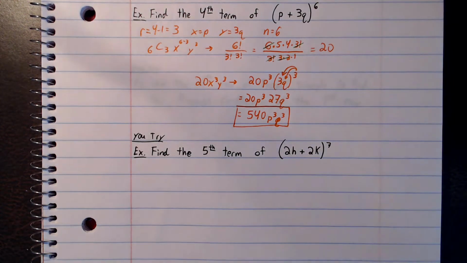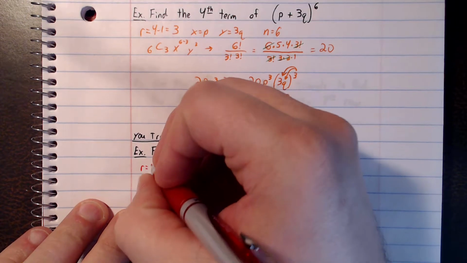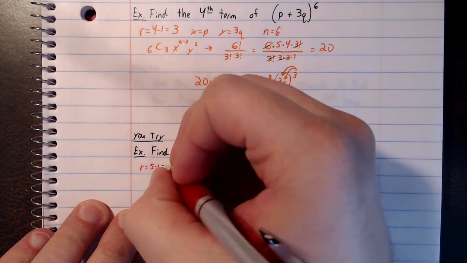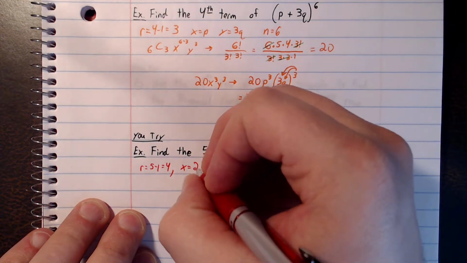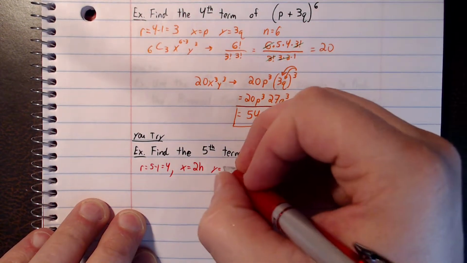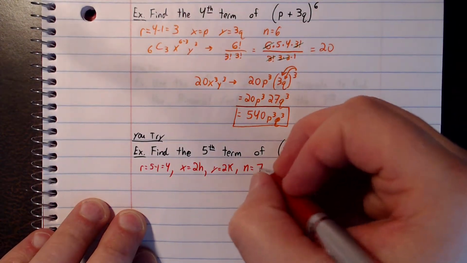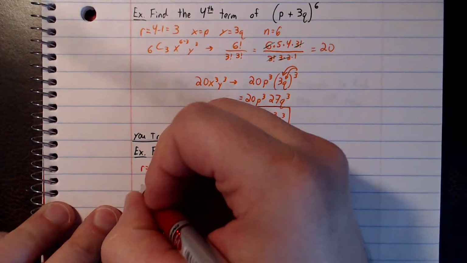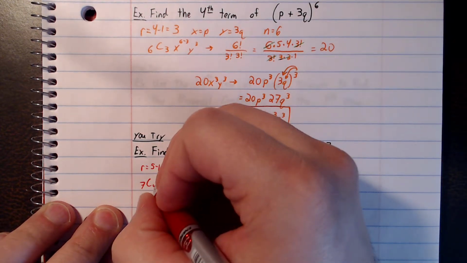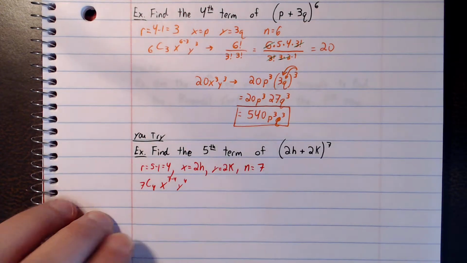All right, let's check this one out. All right, we have our R value here. It will be 5 minus 1, so our R value here is 4. X will be 2h. Y will be 2k. And our N value here they give us as 7. So we need to do 7 choose 4, x to the 7 minus 4, y to the 4.